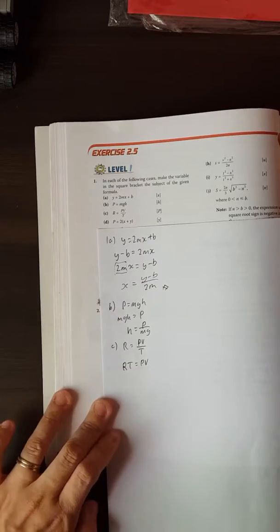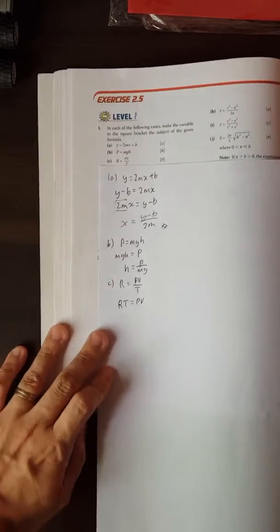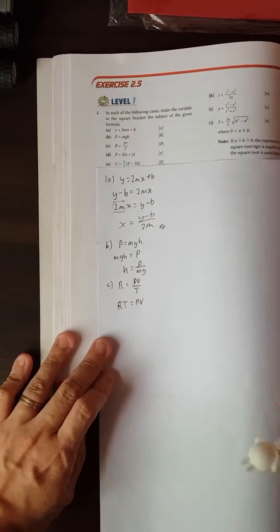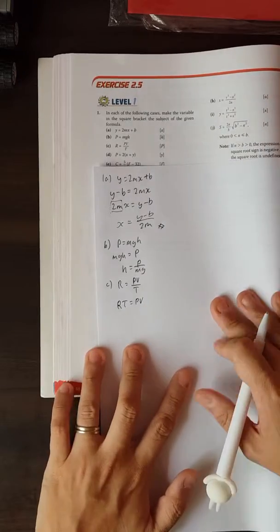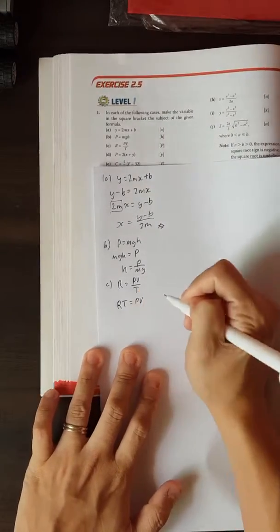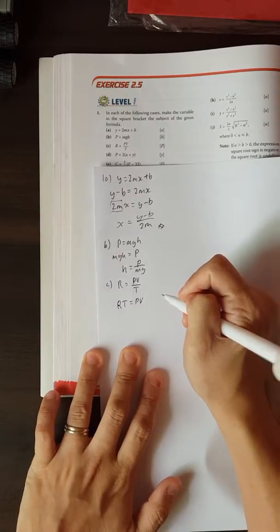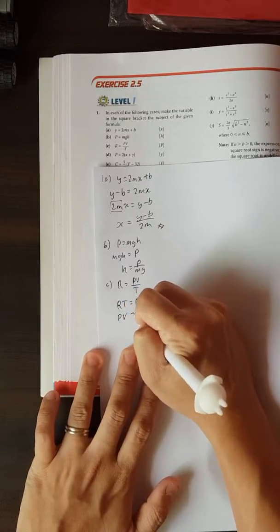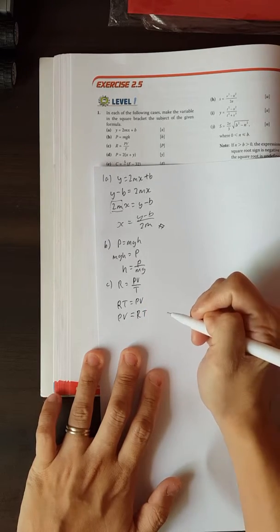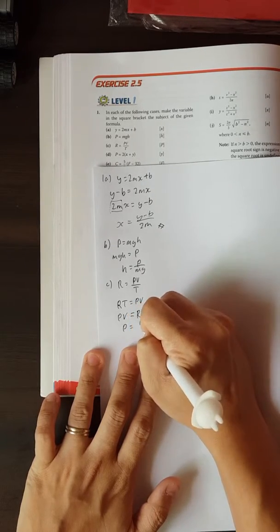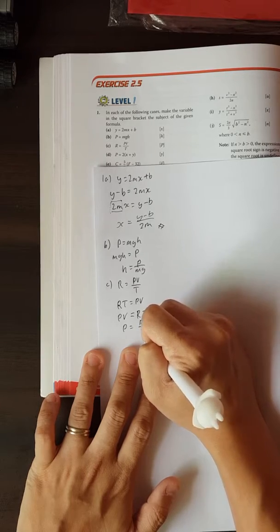Let me check the focus for a while. Okay, so rt equals pv. I want to make P the subject, same thing, switch side, pv equals rt, and P will be equal to rt over v.